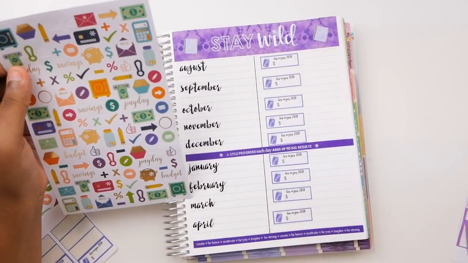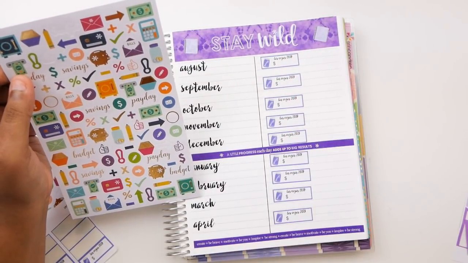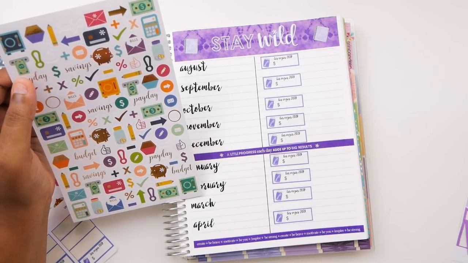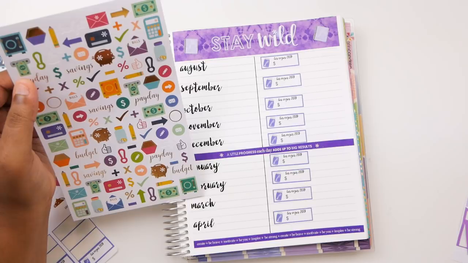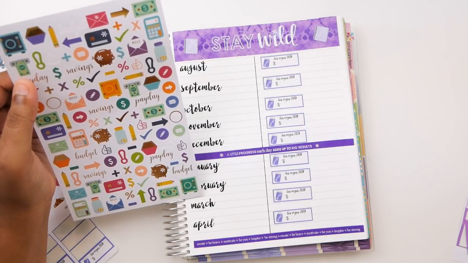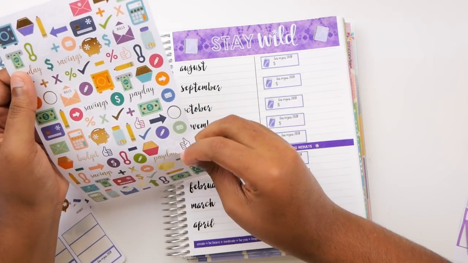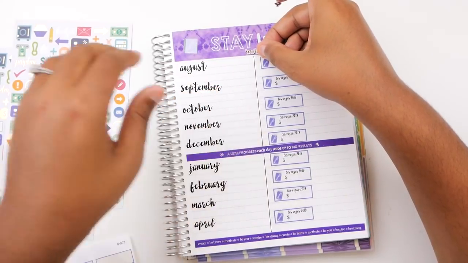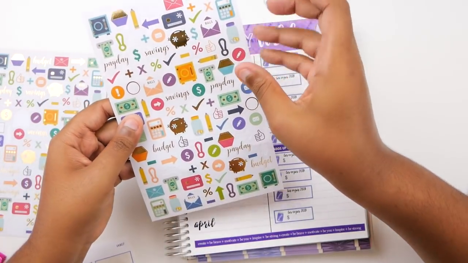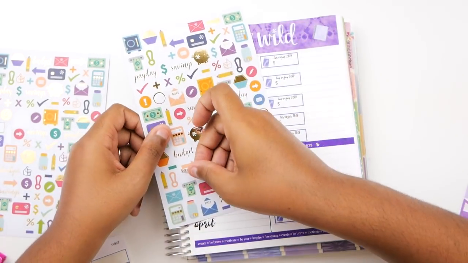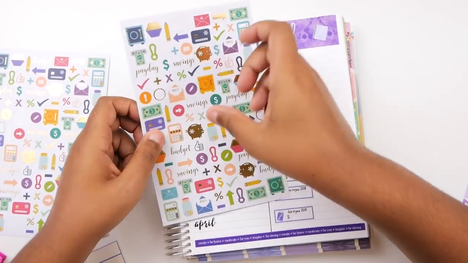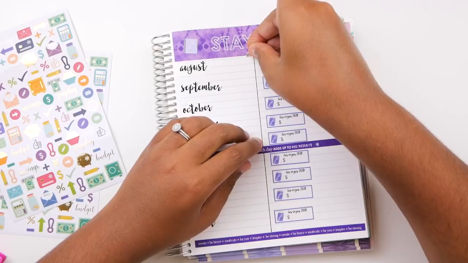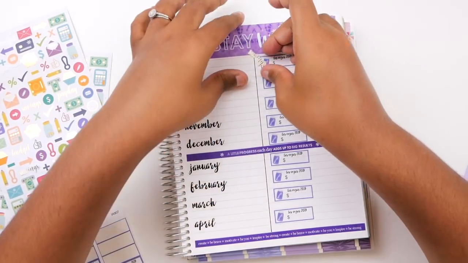Let's see if we need to add any of these. Maybe this. Oh man, where's the rest of my S? That sticker didn't do right. Let's try this one. Okay, maybe we'll do Go Wild, Stay Wild.